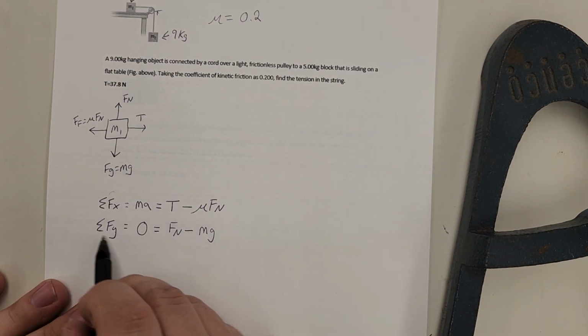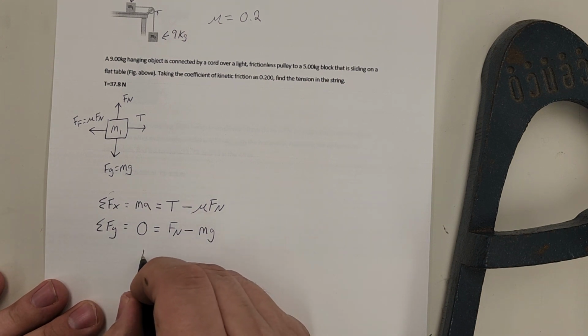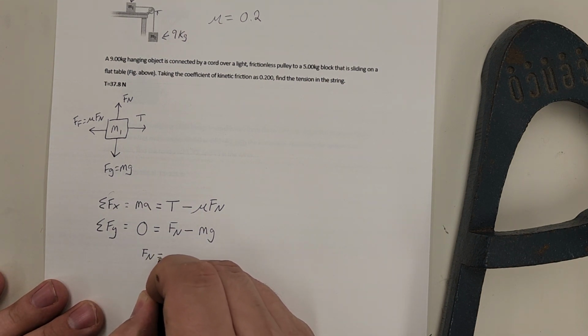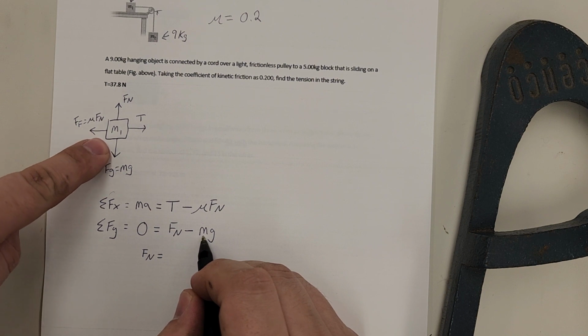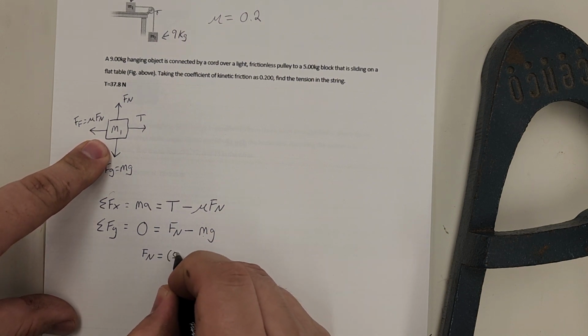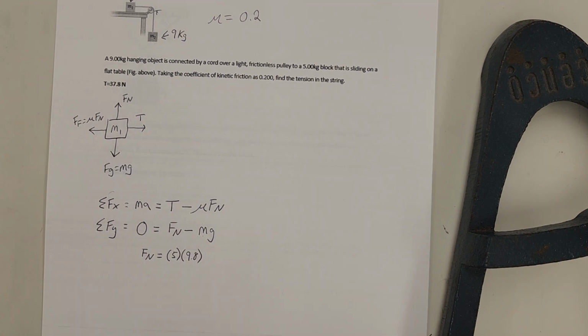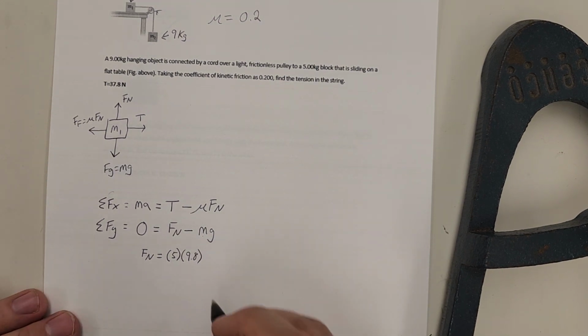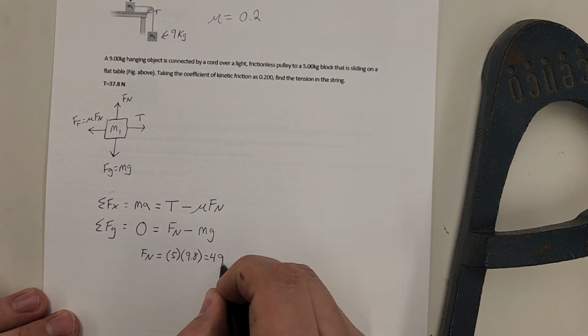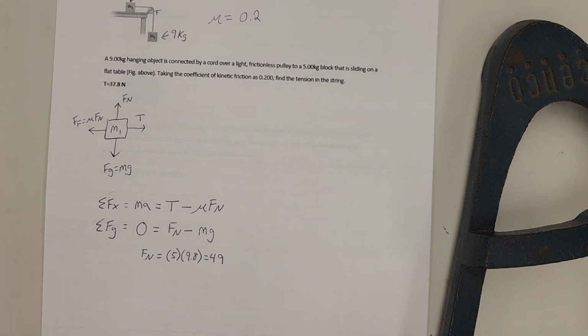Well, again, I have this 0 here, so that tells me that the normal force is equal to the mass 1, which is 5, times the gravity, which is 9.8. If I plug that in, this is 49. 49 newtons for the normal force.